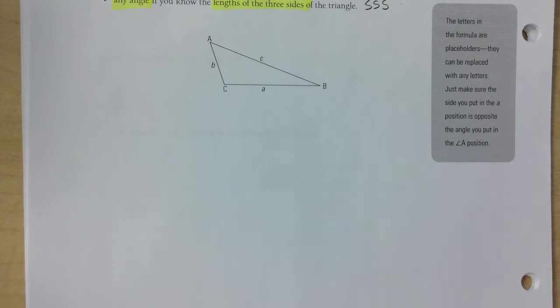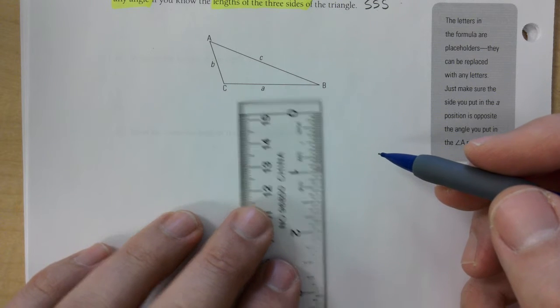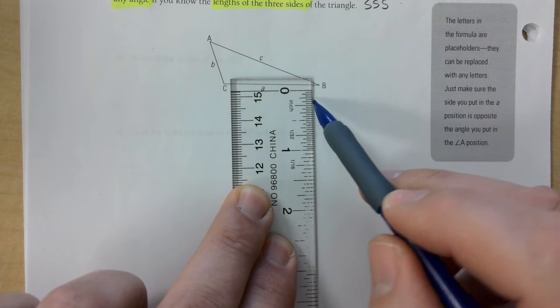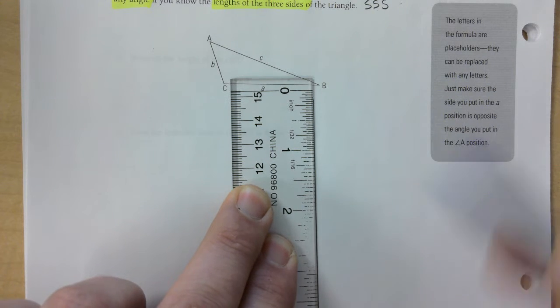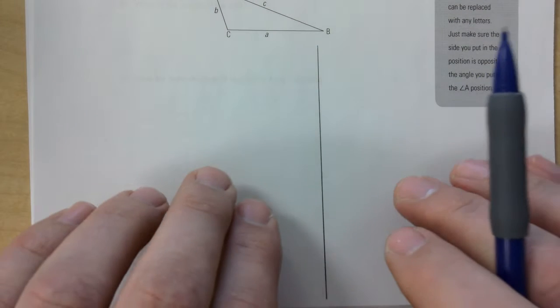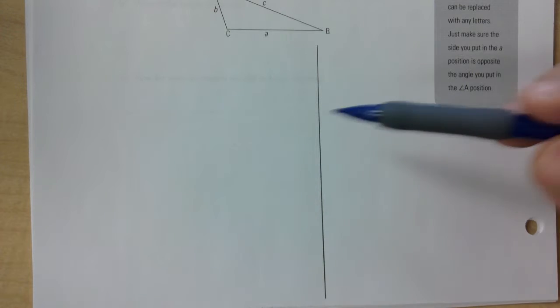I'm going to split that, not quite evenly. I'm going to go close to this B here and draw my line there. So we're going to have two columns here with formulas.